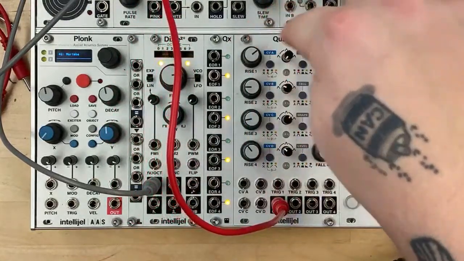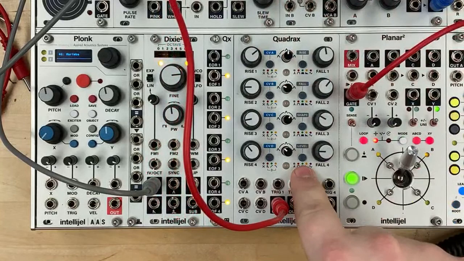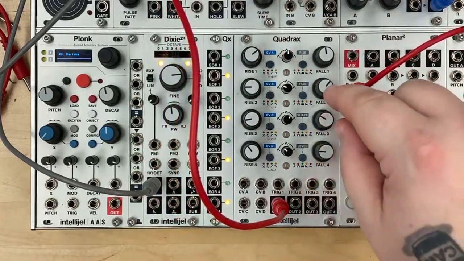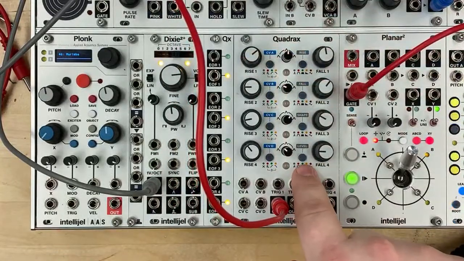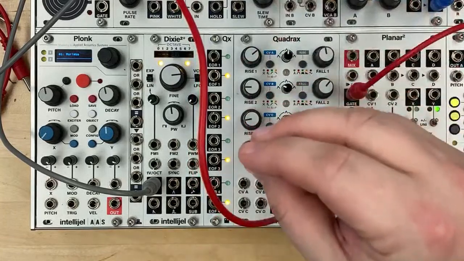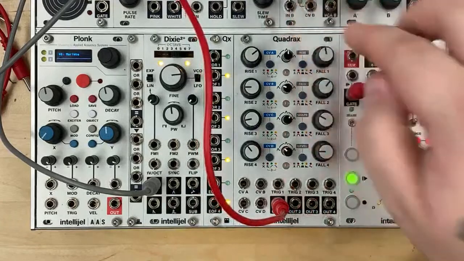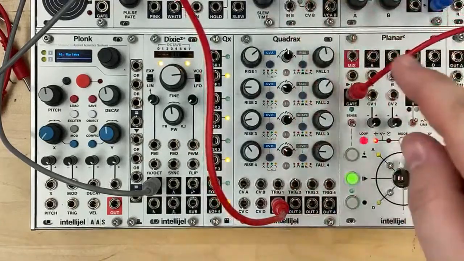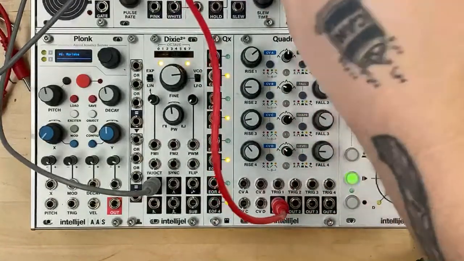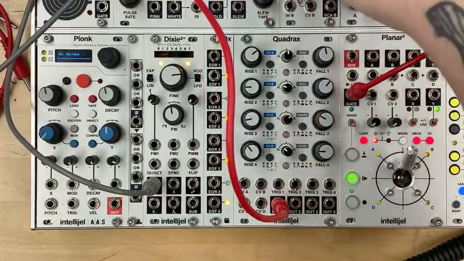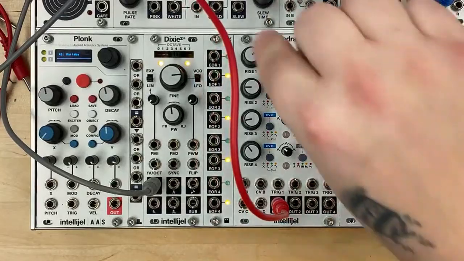So rise is your rise knob, fall is your fall knob, shape is the shape knob, and level is essentially a VCA. It functions like a VCA on that channel. So if you assign something to level, it's going to default to level 0 unless it has CV interacting with it. So it's kind of like a knobless VCA, just like the one up here. So this is going to default. If there's nothing patched into CV on here, it's not going to pass through any audio until you give it some. So that's essentially how the level control works on the Quadrax as well.